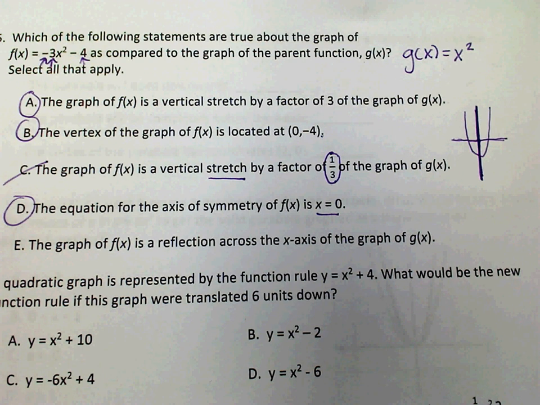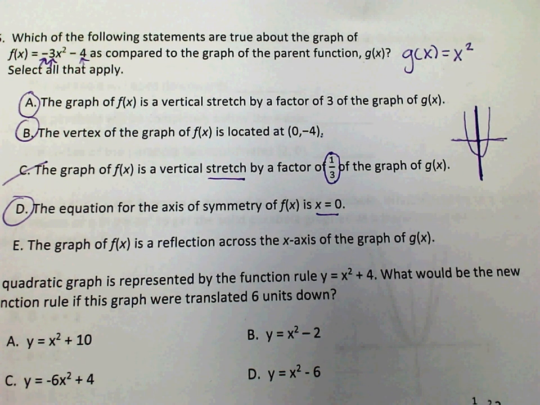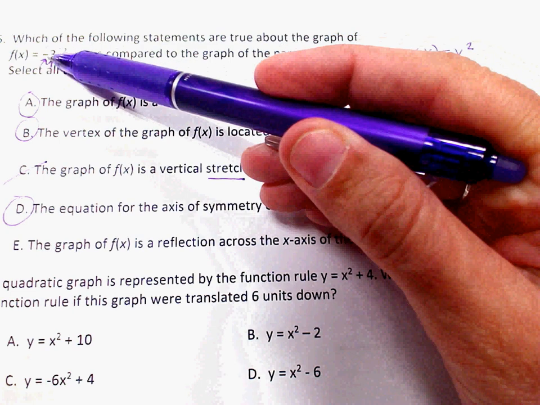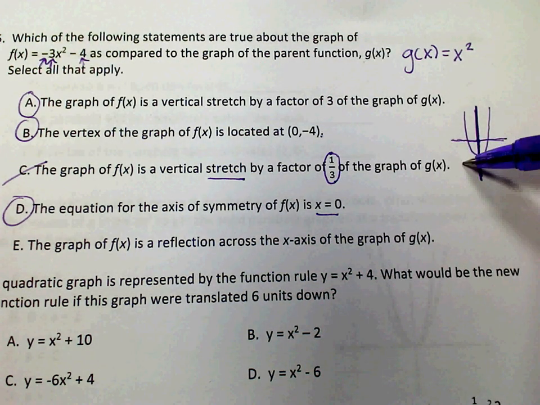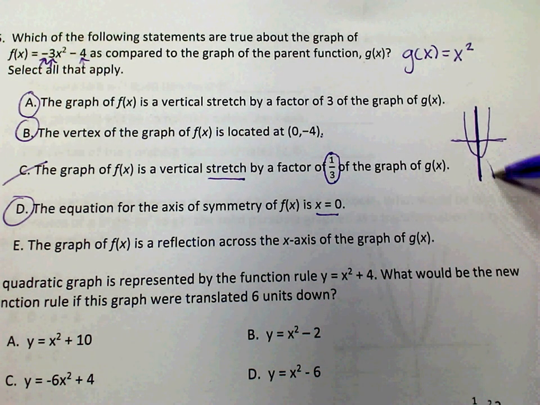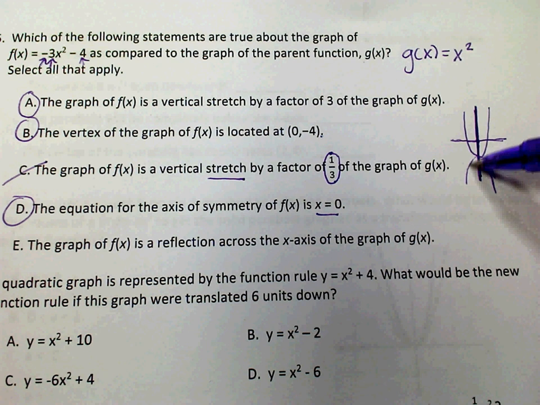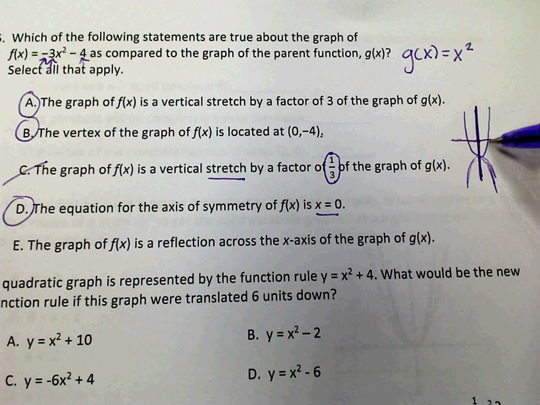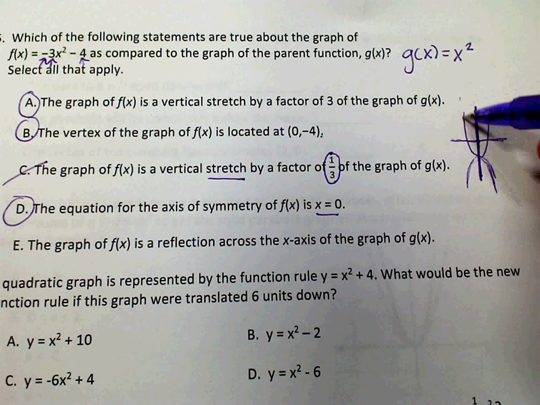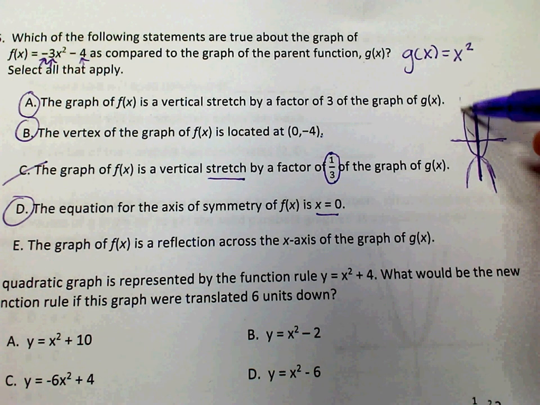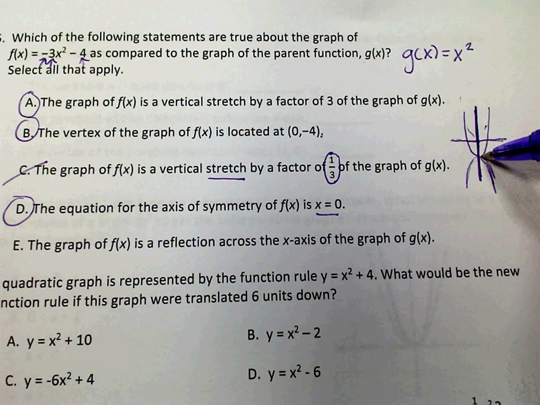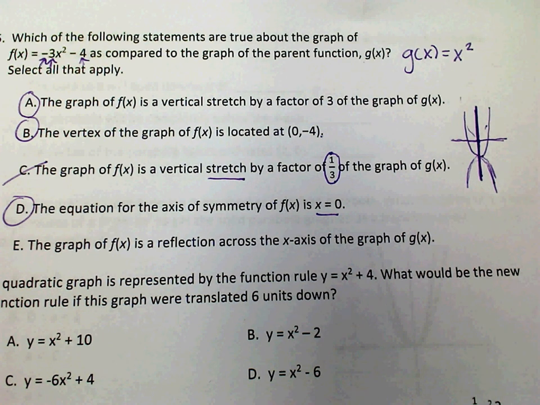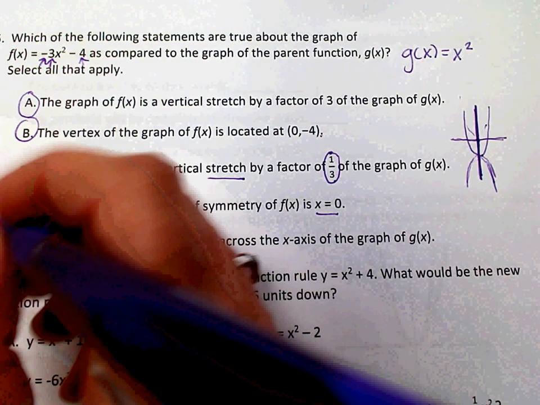And then the last one says that the graph of f of x is a reflection across the x-axis. So the negative in front means that it's going up. It's going like this. It's flipped over. Okay? And so this is a reflection of your g of x. So your g of x is like here. This is your x squared. And then it moved down. And then it was reflected. Or it was reflected and then moved down. So that is true.